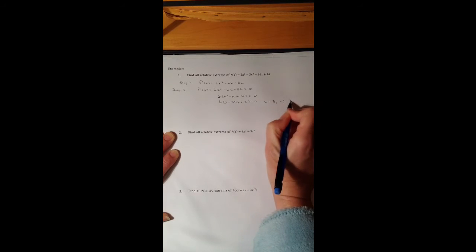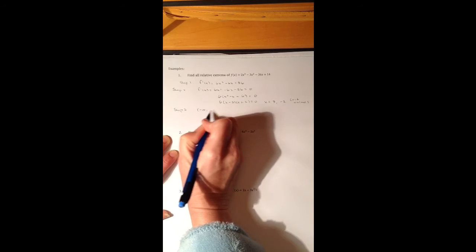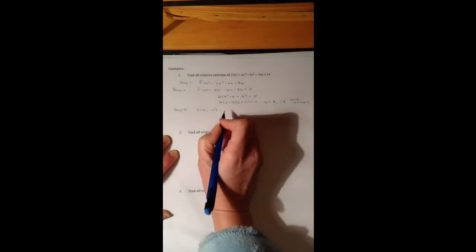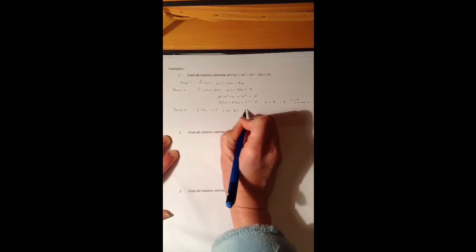So they're my critical values. Those are the places where the derivative is 0. And after you do that, we're going to do what we did in section 3.1, so this is going to look really familiar. We're going to set up intervals from negative infinity to negative 2, negative 2 to 3, and 3 to infinity, and we're going to check the sign of the derivative.